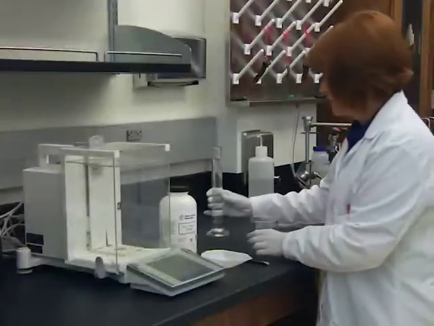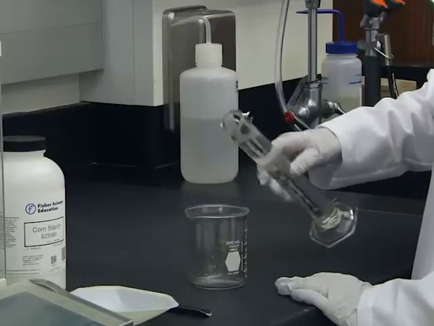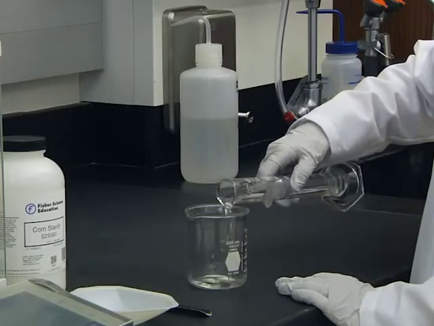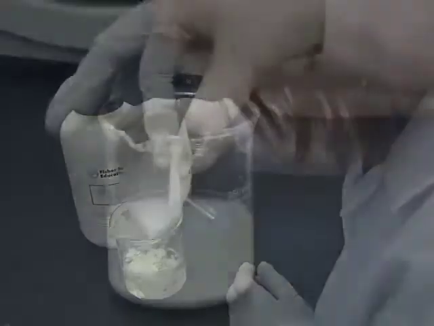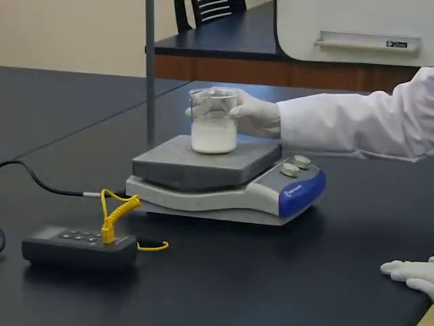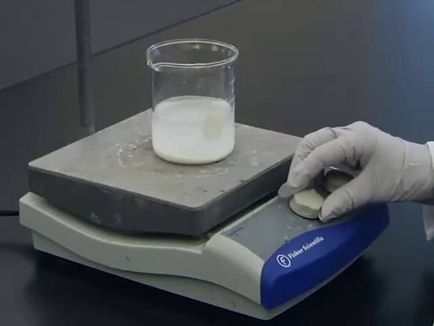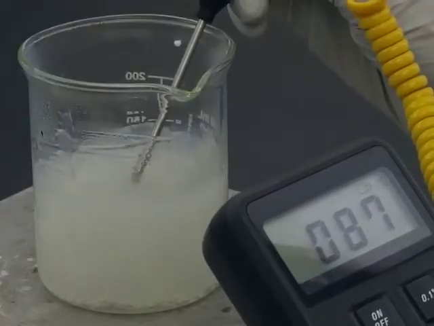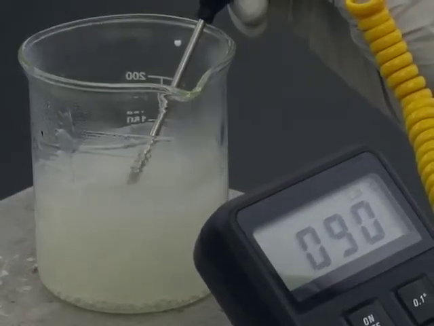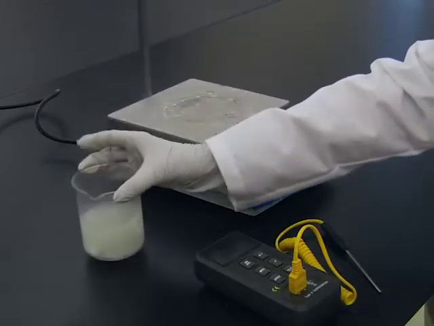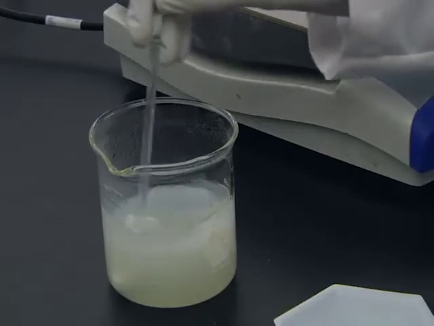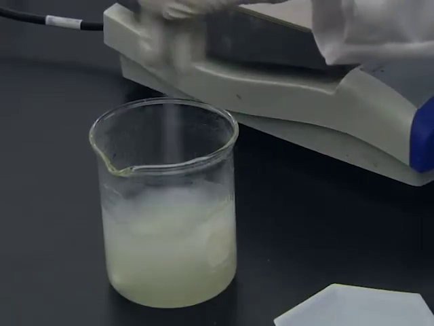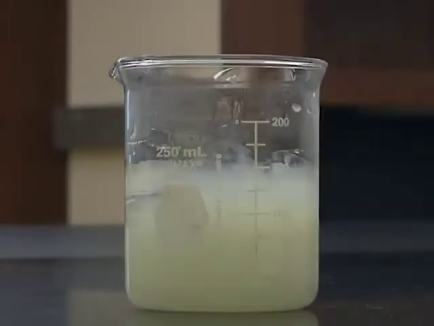To begin the procedure, place 100 milliliters of distilled water into a 250 milliliter beaker. To this, add 6 grams of cornstarch. Place the beaker onto a heated stir plate. Turn the heat to a medium-high setting and stir the mixture until it reaches approximately 90 degrees and forms a gel. Next, remove the beaker from the heat source and add 1 gram, or 1/4 of a teaspoon, of potassium iodide, and stir thoroughly until the potassium iodide is dissolved. Allow the solution to cool for 5 minutes on the bench top.